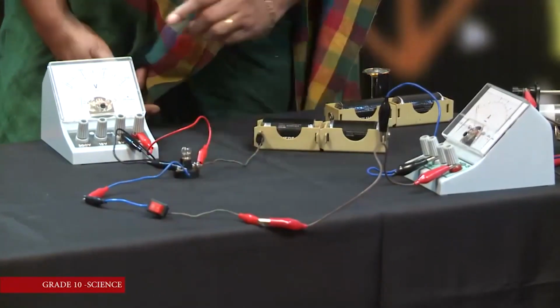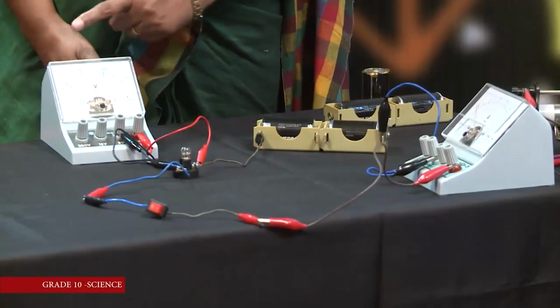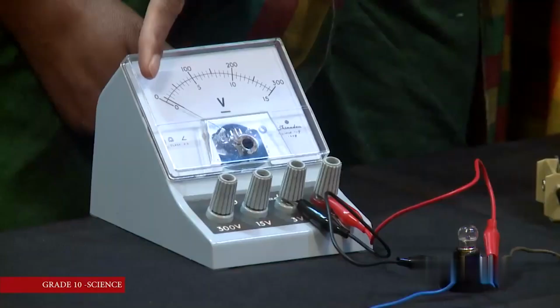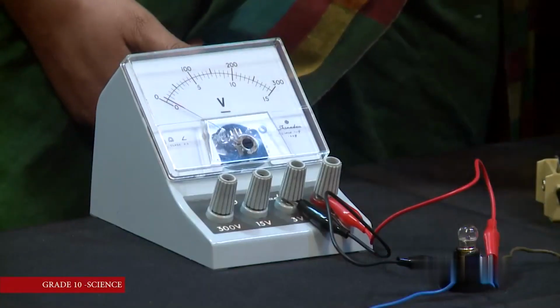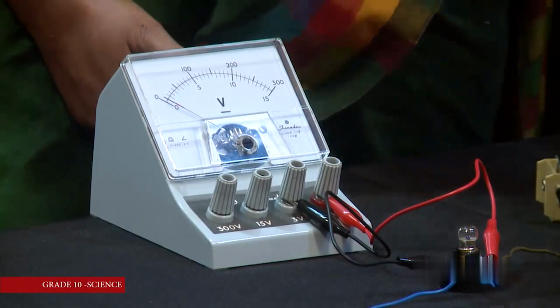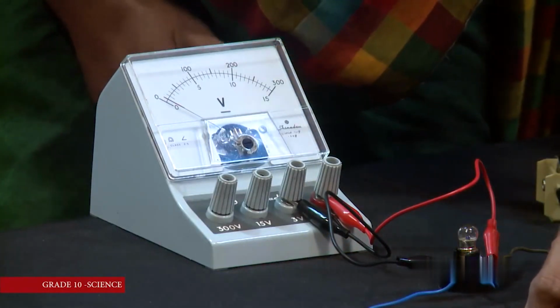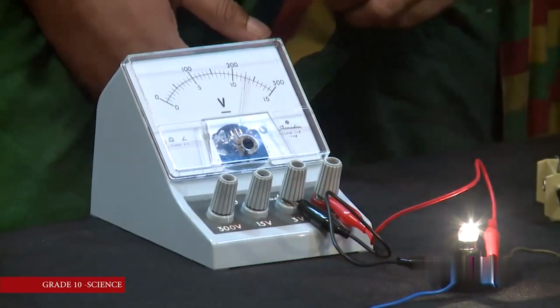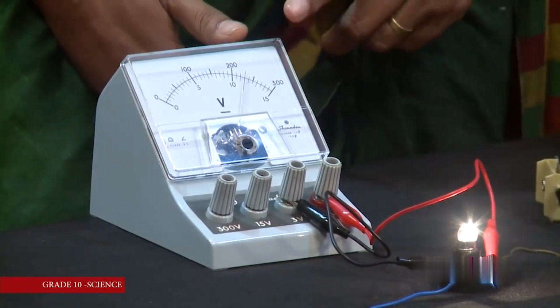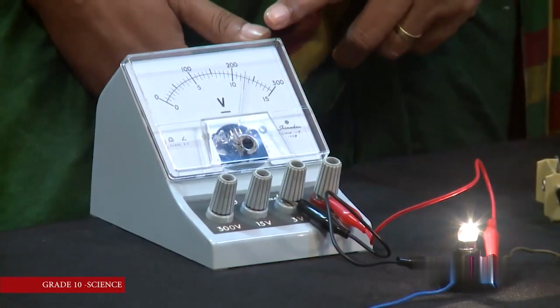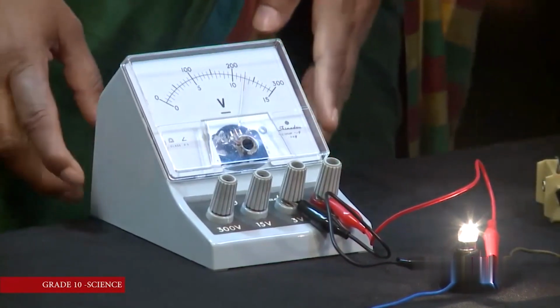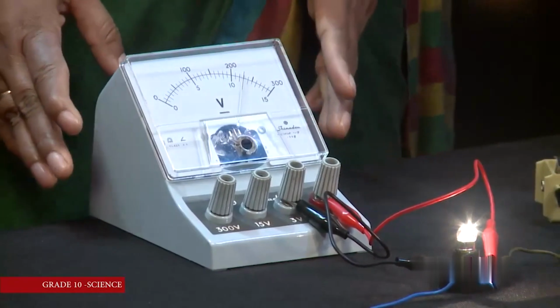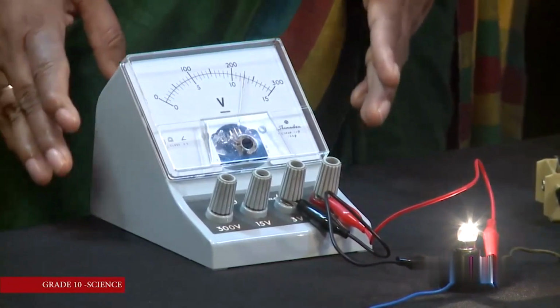When we now switched off, then the indicator came to 0 in the ammeter as well. When the switch is on again, the voltmeter and the ammeter both show certain values. This is how a voltmeter is connected to a circuit, children.